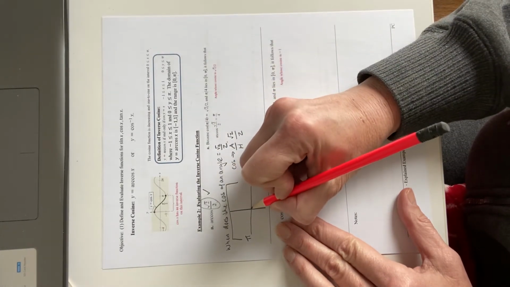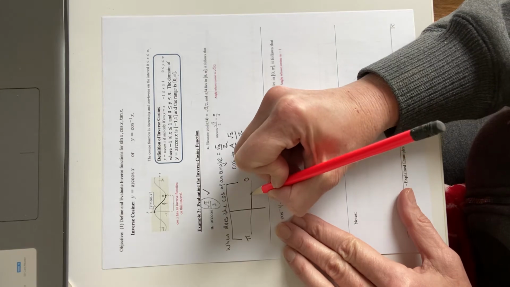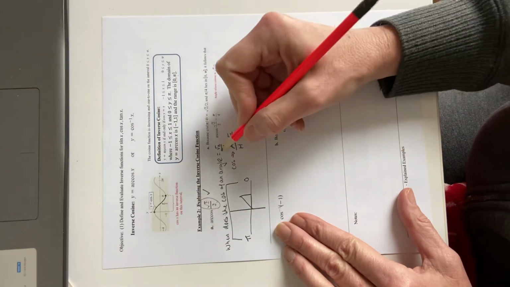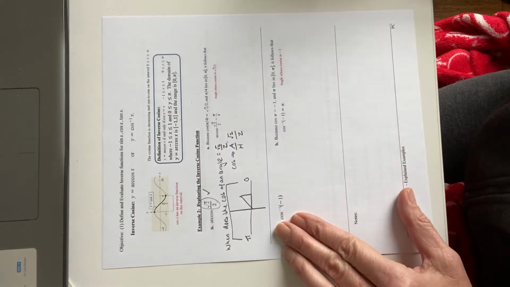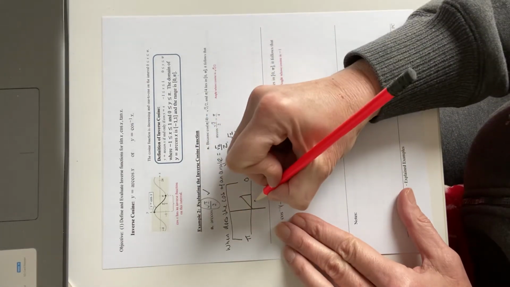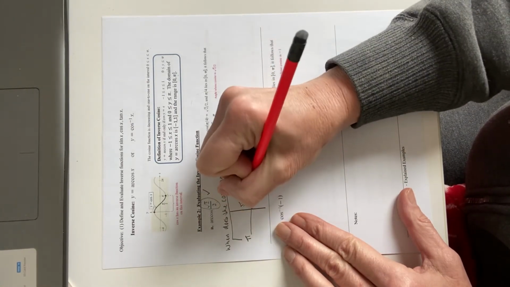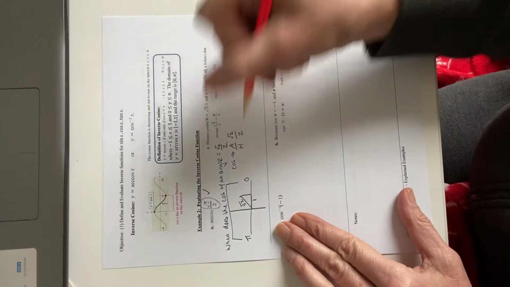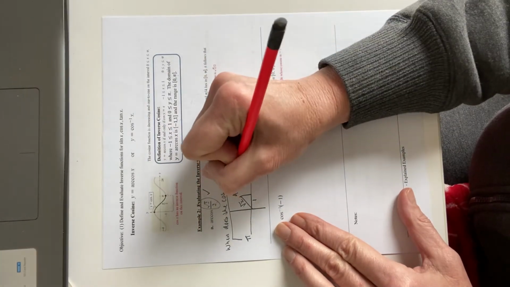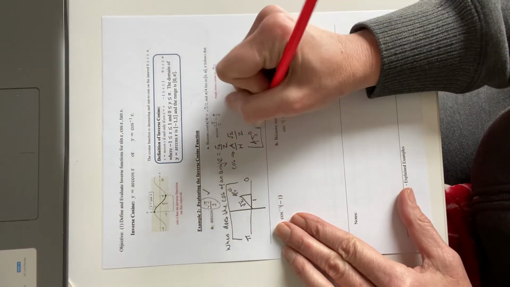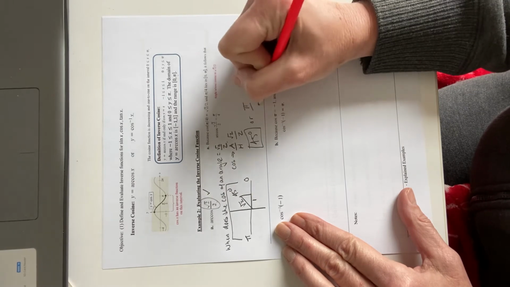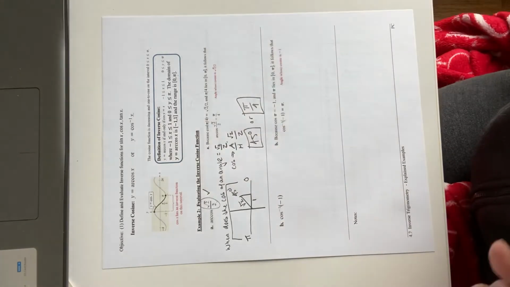So I'm going, and actually I know it's a 45. I know the hypotenuse is not 2. So I know this is a 1 and this is a √2. So my answer here is 45 degrees or pi over 4 in radians.